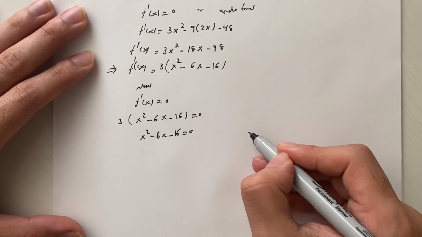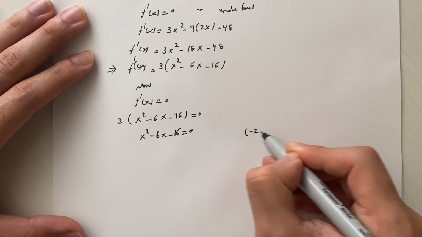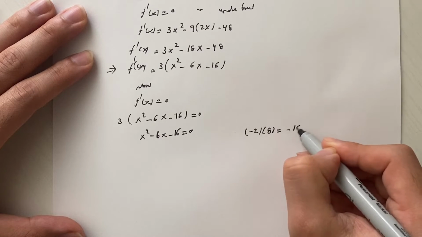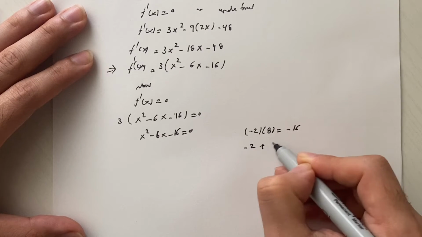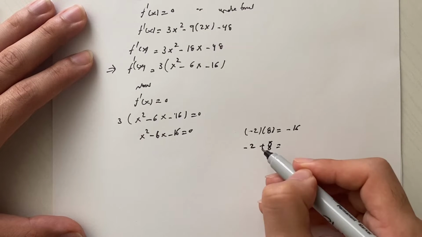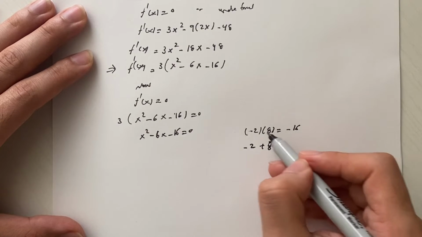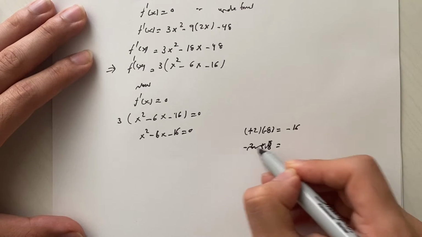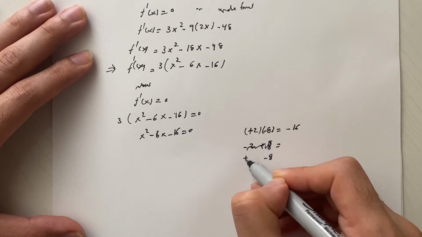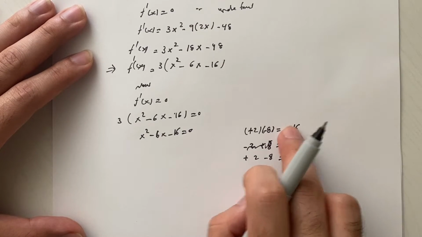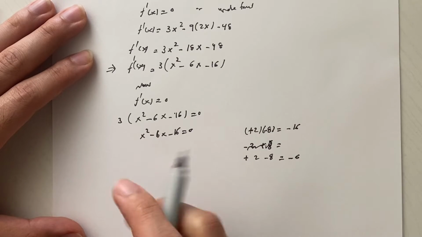Now we want to factor this term, so I'm going to find two numbers that multiply to minus 16 and add to minus 6, which is the middle term. These numbers are plus 2 and minus 8. When I multiply these two, it's minus 16, and when I add them, it's minus 6.